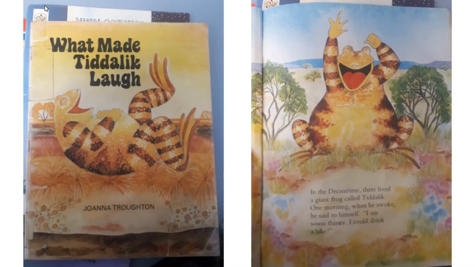Okay, guys, now that I've had a go trying to figure out the when of that text, the knight who was afraid of the dark, I'd like you to have a go trying to figure out the when of this text. What made Tiddalik laugh? I'm going to read you this paragraph on the first page of this Dreamtime story, and I want you to listen out for those clues that tell us when this could be happening.